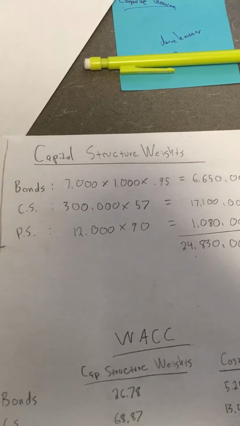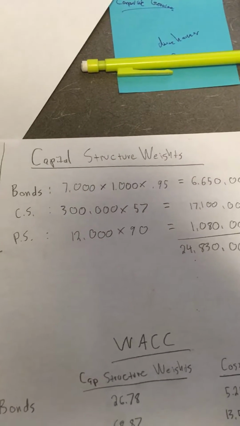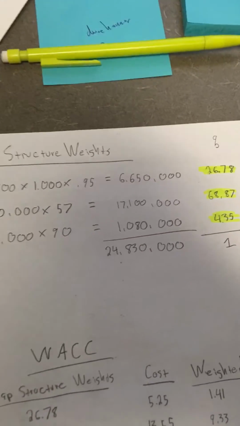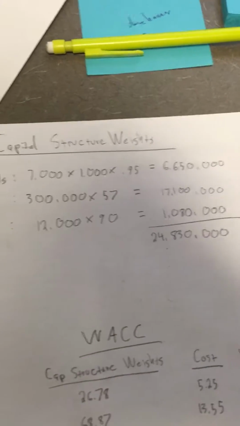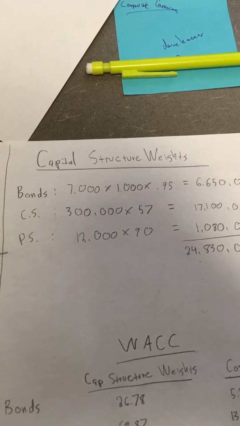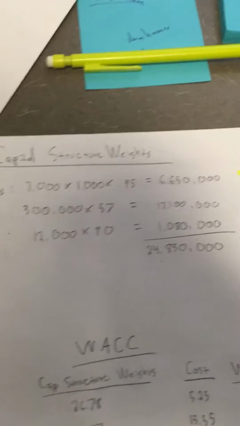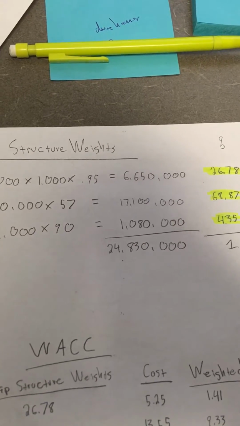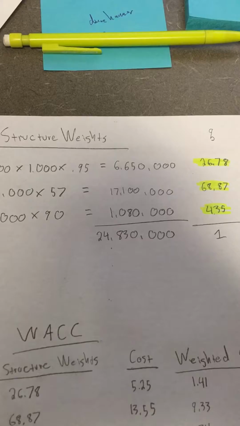For the common stock, you take the 300,000 shares times $57 per share, and you get 17.1 million. And then lastly, for the preferred stock, you have 12,000 shares times a market price of $90 per share to get $1,080,000.